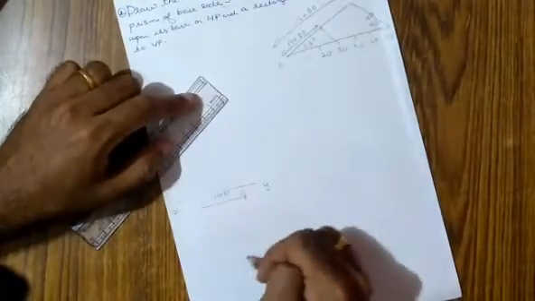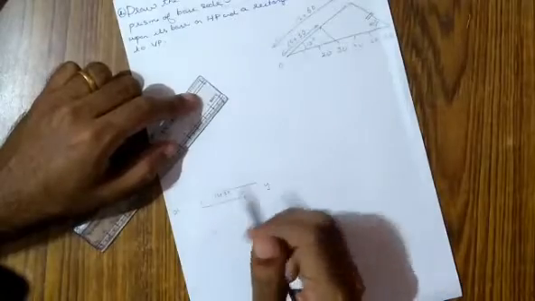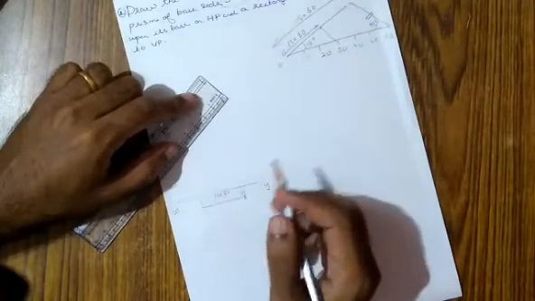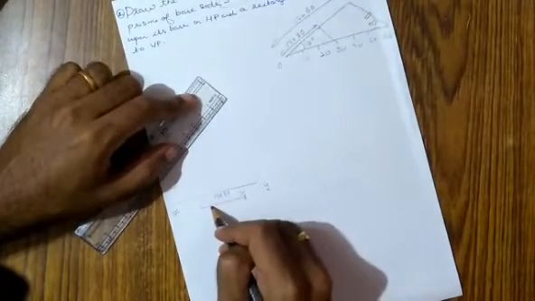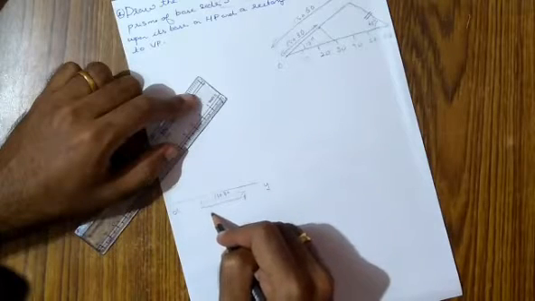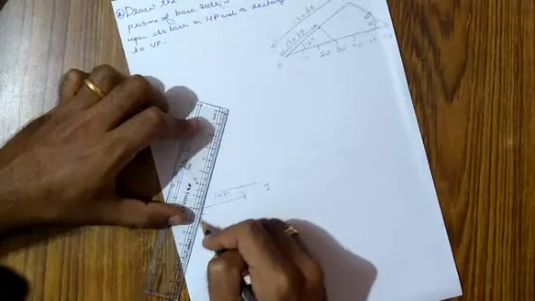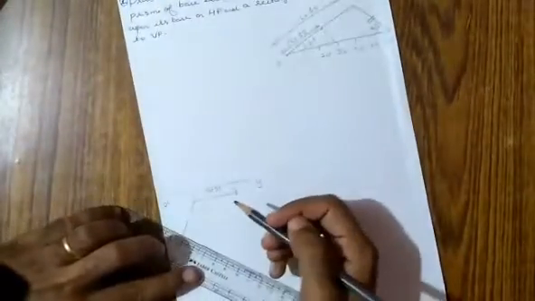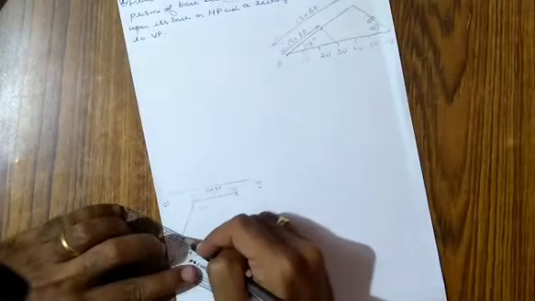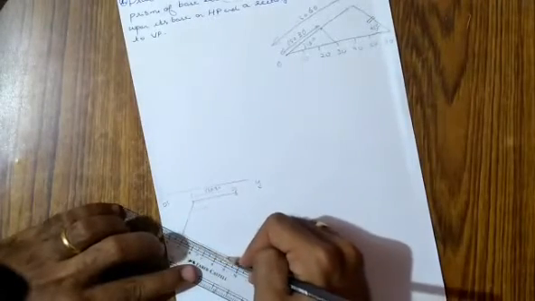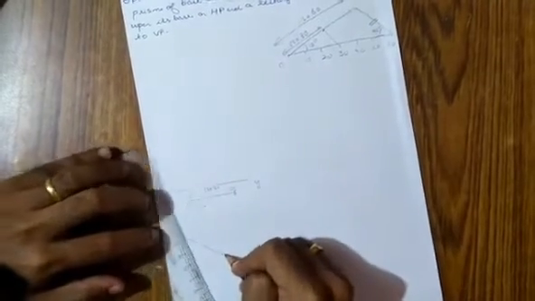Now in order to complete the pentagon, we know that the interior angle of the pentagon is going to be 108 degrees. So you take 108 degrees over here and you draw the second edge. Similarly, next you take 108 degrees again, so you will get your third edge.